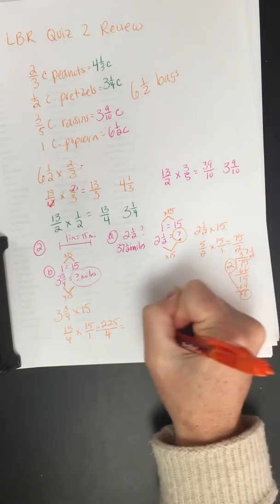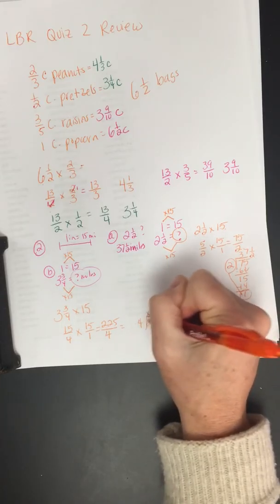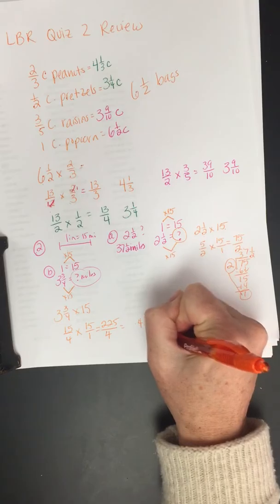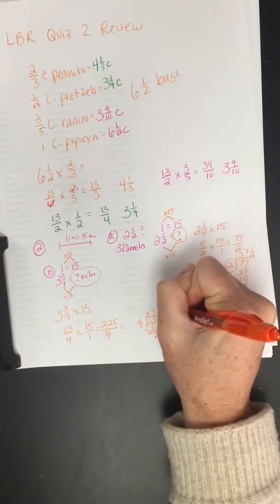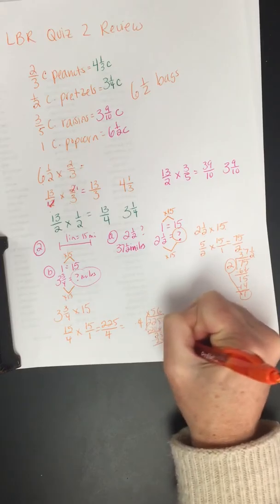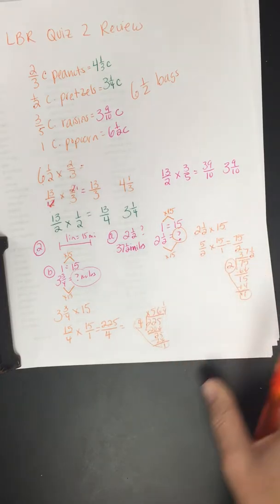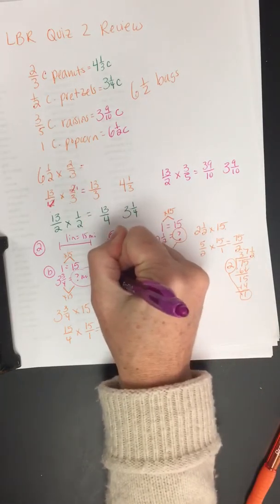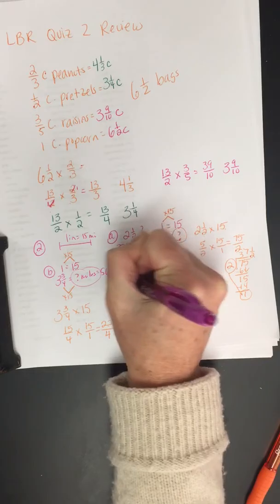225 divided by 4. 4 doesn't go into 2, so 4 goes into 22... 4 goes into 25 6 times, which is 24. And then we put our remainder over our divisor, and we end up with 56 1/4 miles.